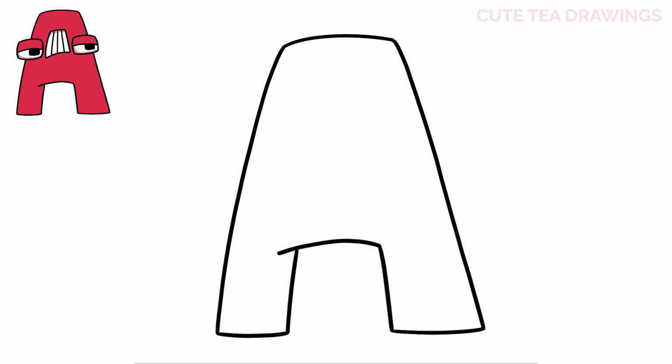Let's move up and draw the mouth inside now. Inside, near the top, let's draw an angled line here. Then a curve down on the left, and a shorter angle down on the right. And now let's connect them with the curved line at the bottom.